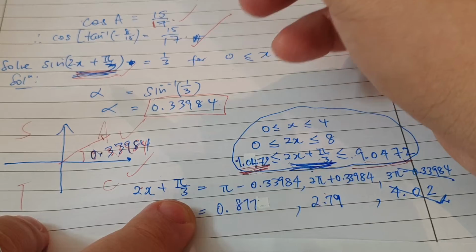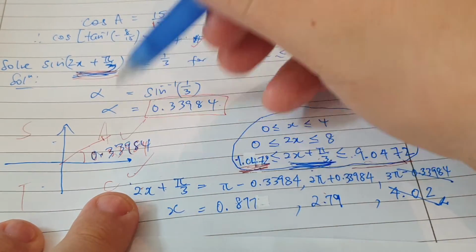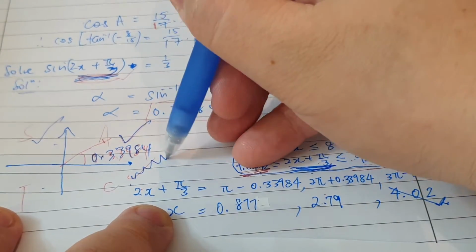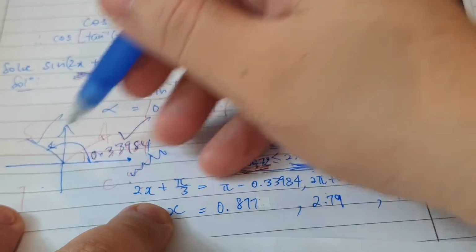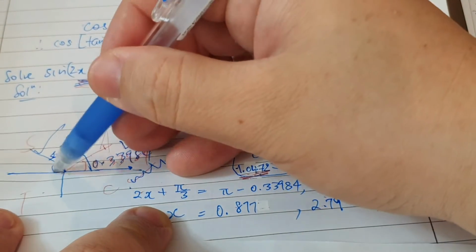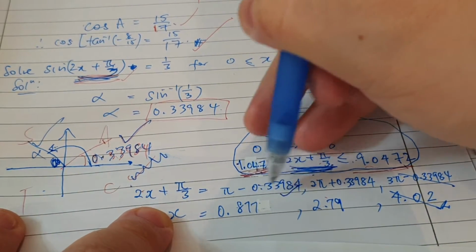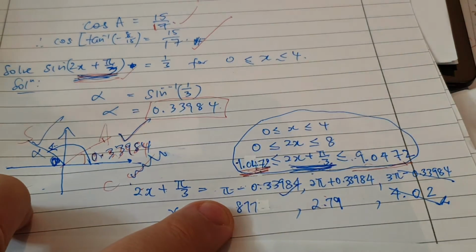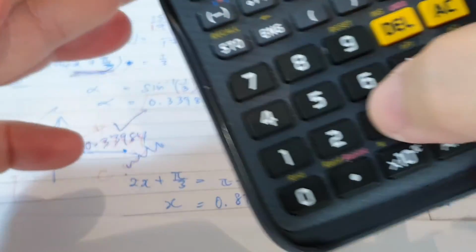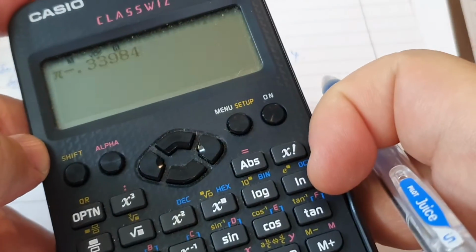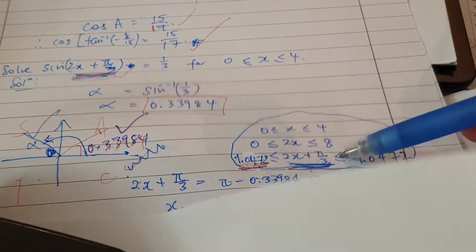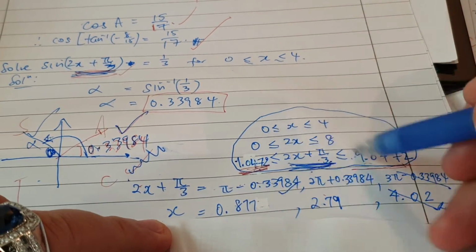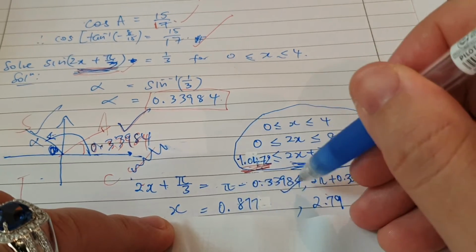So, why I put a tick here? ASTC, right? It should be here and here. Sorry, this one cannot, so the next one should be here, in the second quadrant, which is the obtuse angle. So you take pi, which is 180, minus this alpha, which is 0.333, whatever. So that's how you get this value. Then you check, pi minus 0.33984. It's 2.8 something. Is 2.8 something lying in between this and this? Yes, that's right. Yes, then leave it. That means we can accept this.